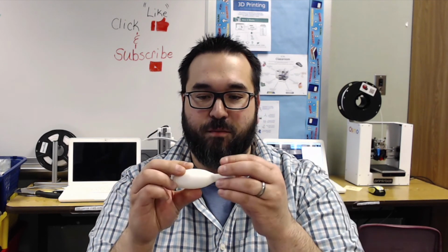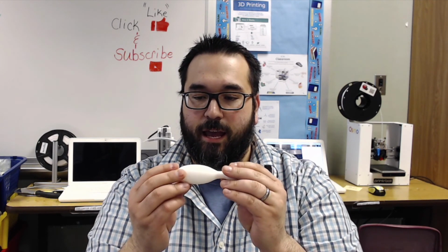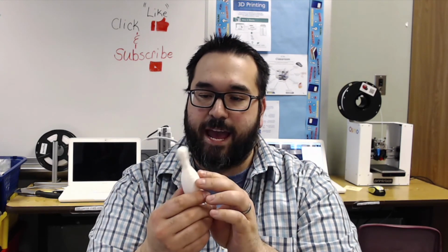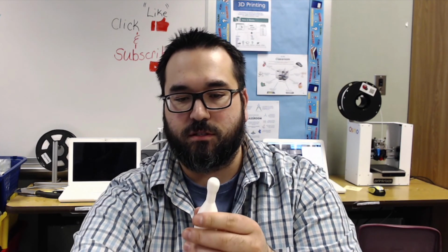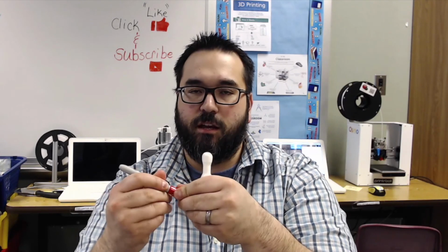All right, here's the print. It's from the Printrbot Play, and it was at around 30% infill settings. And it's pretty tough. You can't break it in half. You can hit it on things and it won't break. Pretty tough. I've recommended white filament because students, after the print's done, can color it in.